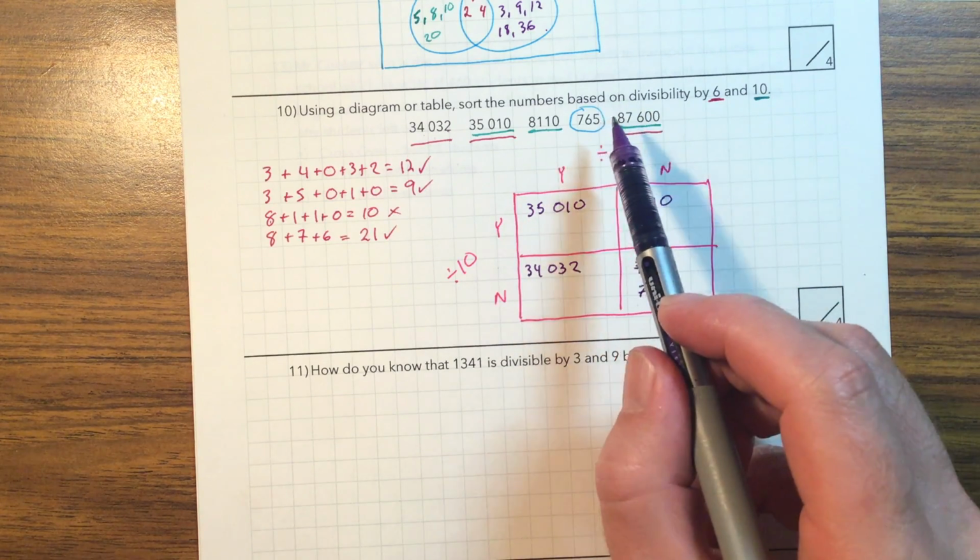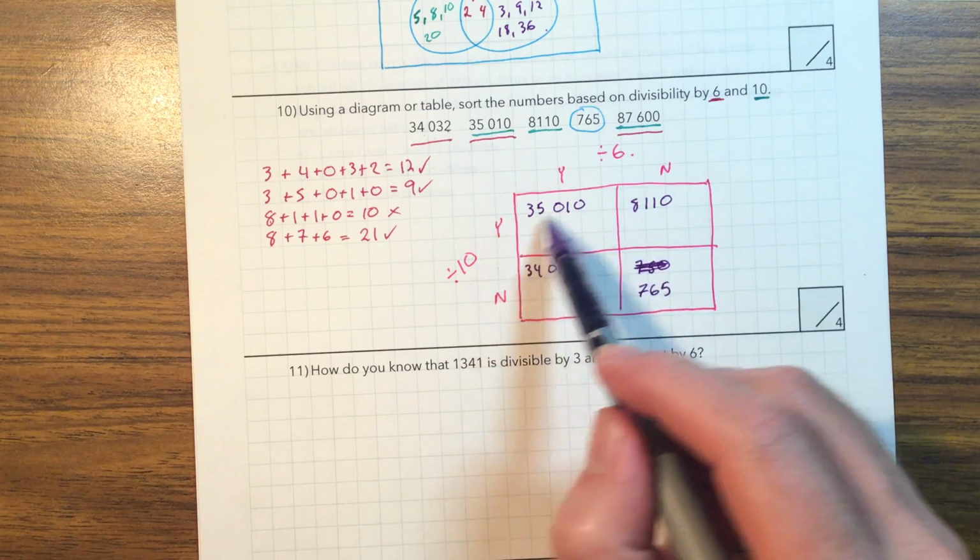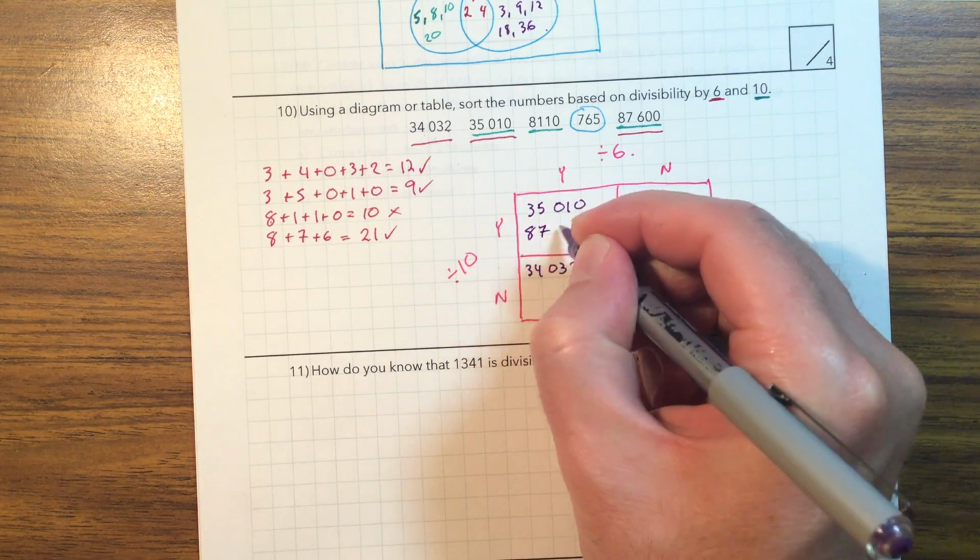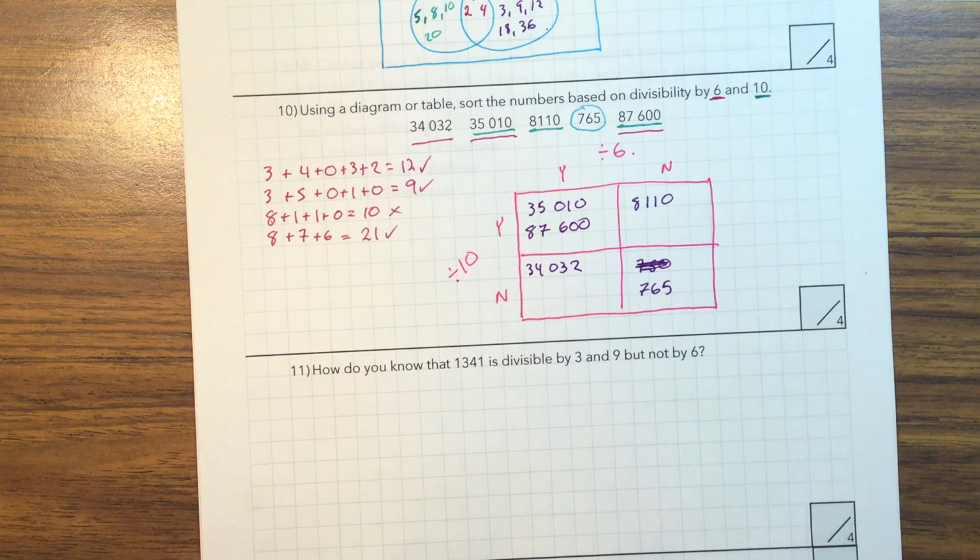And the last one is both yes and yes, so 87,600. There's my Carroll diagram.